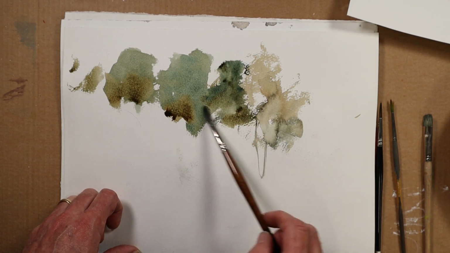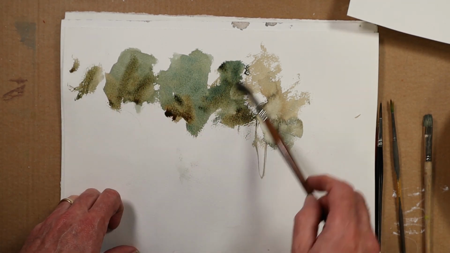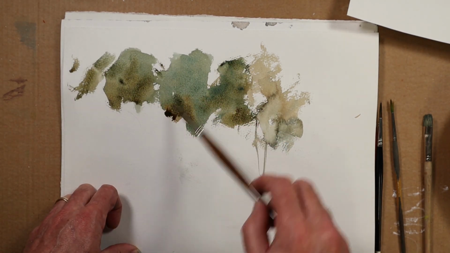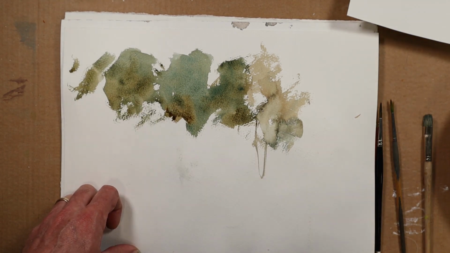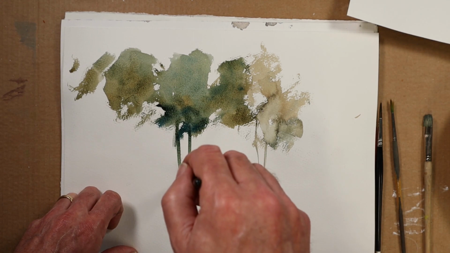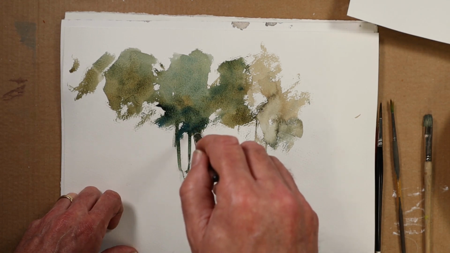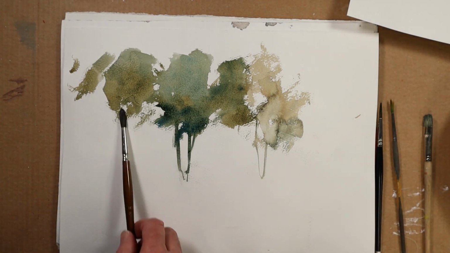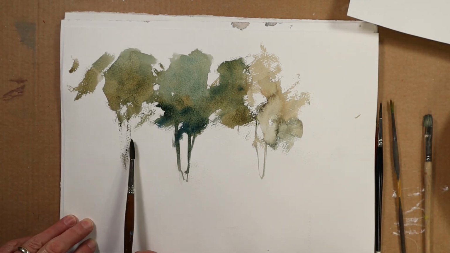Picking up slightly different colour paint all the time, using two colours. Nice geometric shapes out here like this. And then of course we would get down to the bottom part. It's okay to use the point of the brush at this stage, but having said that, you can always still use the side of the brush.